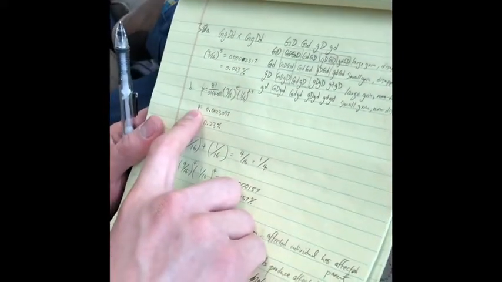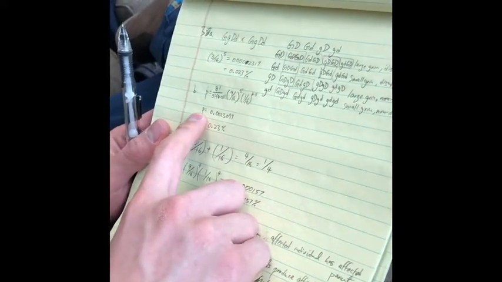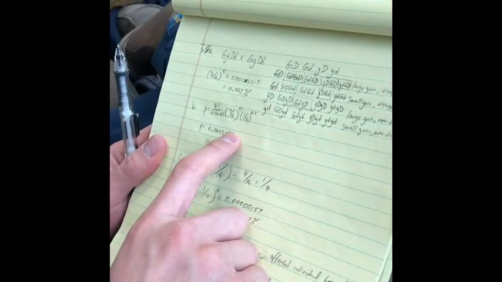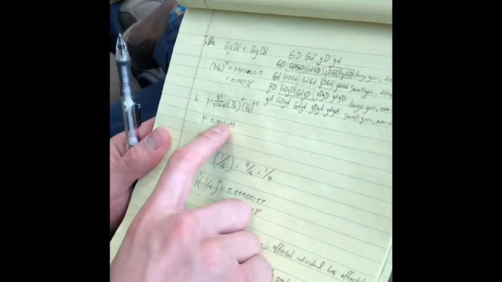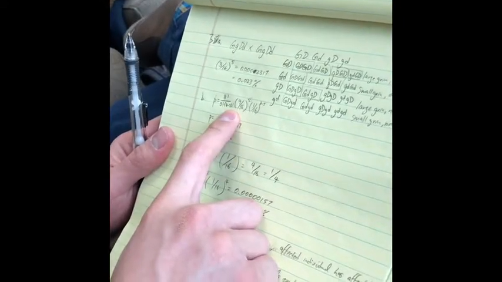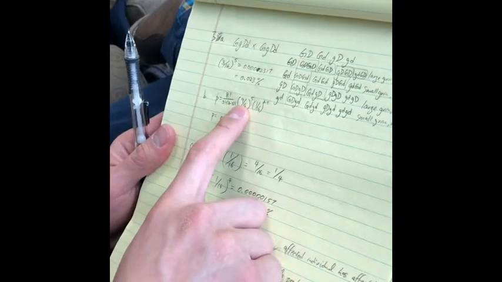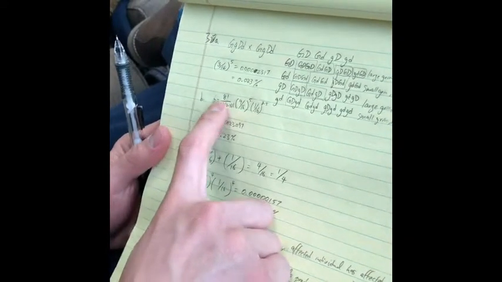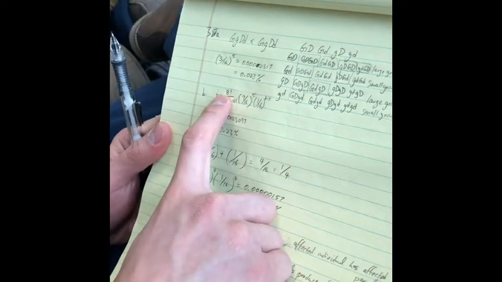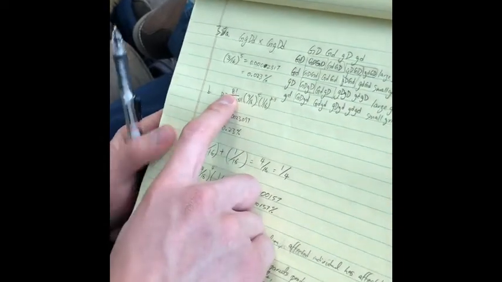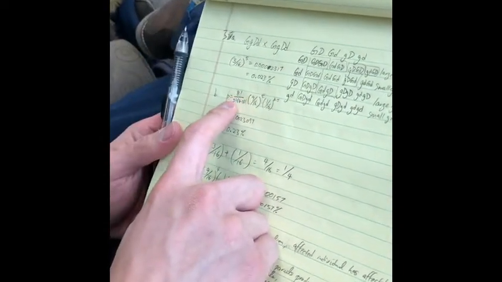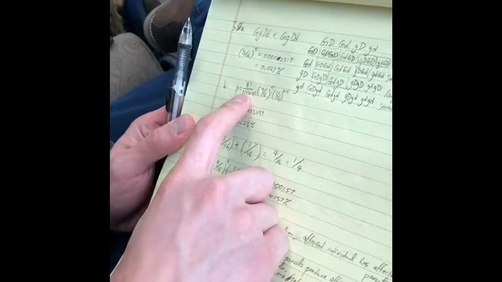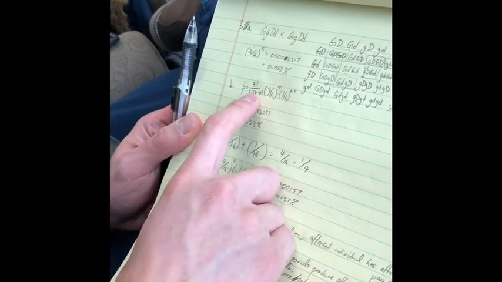For B, it asks what is the probability that if 8 offspring are produced, 5 have large grins and can disappear, and 3 have small grins and cannot disappear. For the 5 that have large grins and can disappear, the probability is 9 out of 16. We put the 8, because it's out of 8, on top, and take the factorial of that divided by the factorial of 5 times the factorial of 8 minus 5, which is 3.